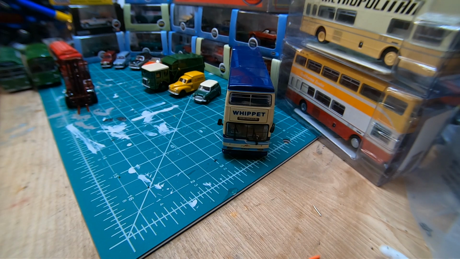In this video we're going to show you how we go about purchasing road vehicles for oorail layout. So stick around and you'll find out exactly how we do it.